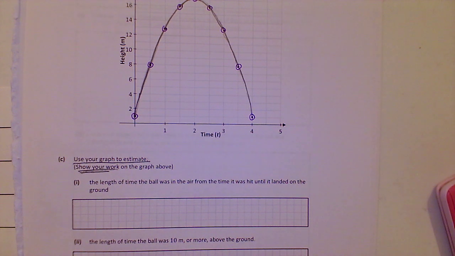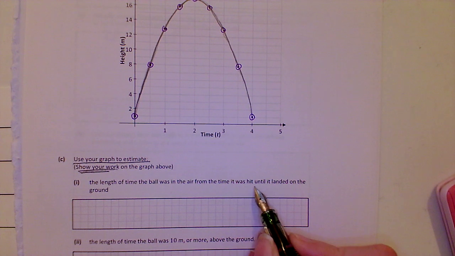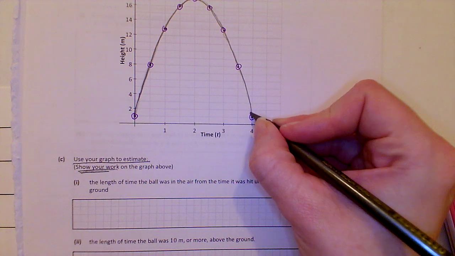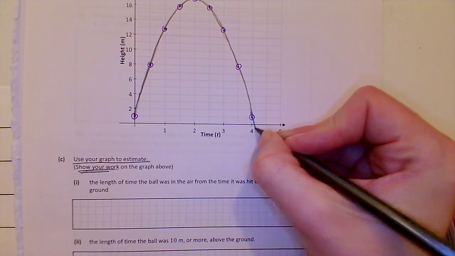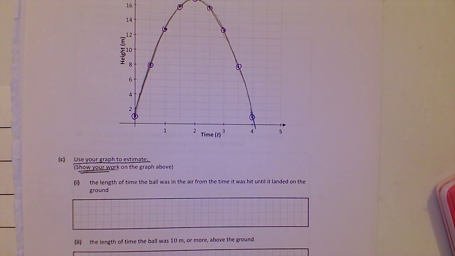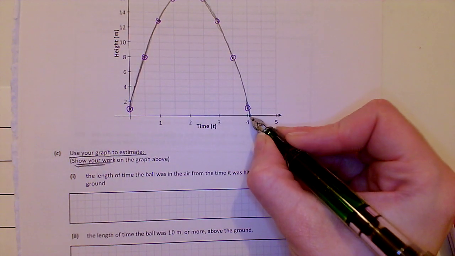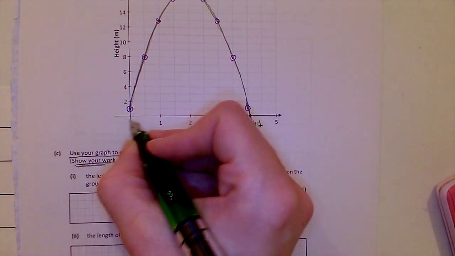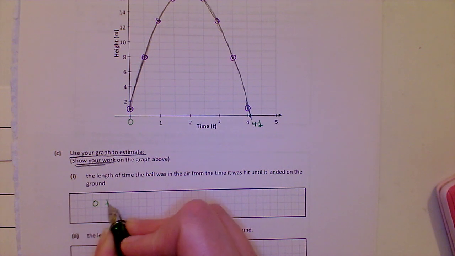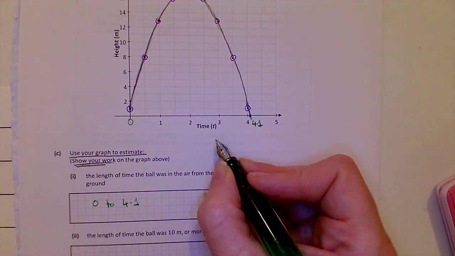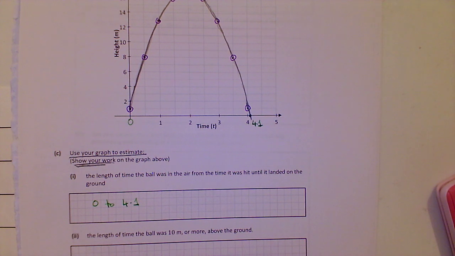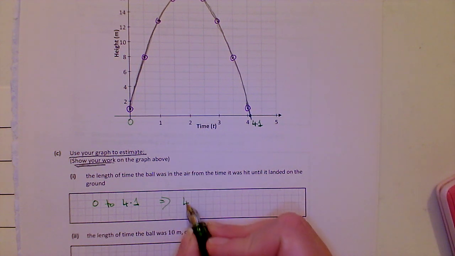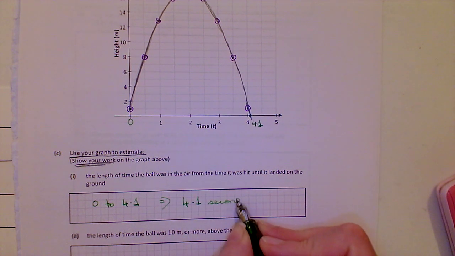The length of time the ball was in the air from the time it was hit until it landed on the ground. Now, when's it going to land on the ground? We've got to continue our graph like this, about 4.1 seconds. So we've continued our graph. Let's mark in there. That was 4.1. That's what it looks like to me. So the length of time from 0 to 4.1, and the time was, yeah, we were told that it was in seconds. So that means it was in the air for 4.1 seconds.